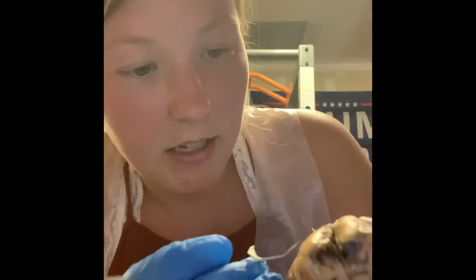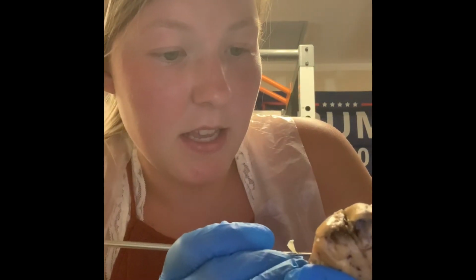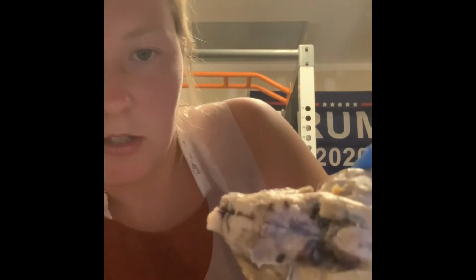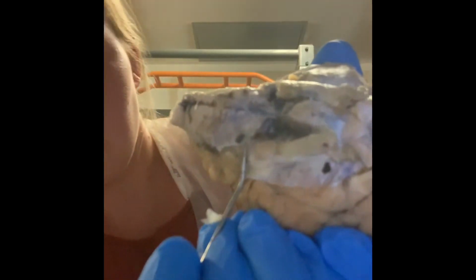Next, we have our cranial nerve 4, which is the trochlear. It provides motor function, and we will find that it is pretty similar near the oculomotor. This is the oculomotor, and this, I don't know if you can see it, is going to be the trochlear.